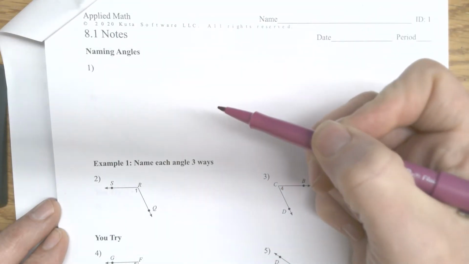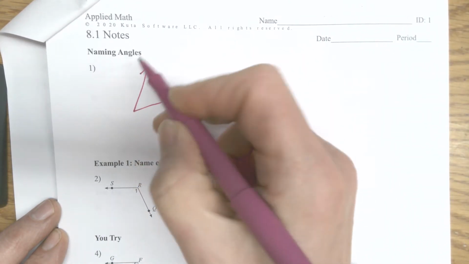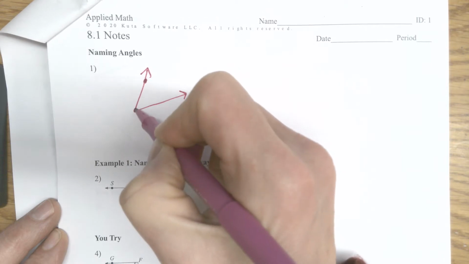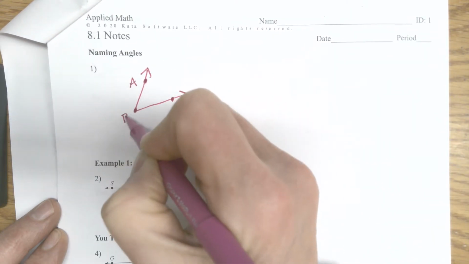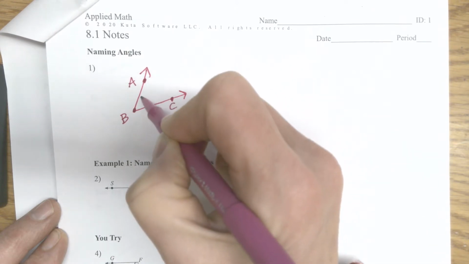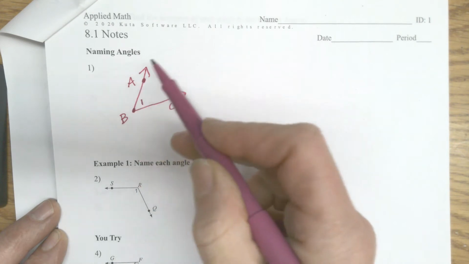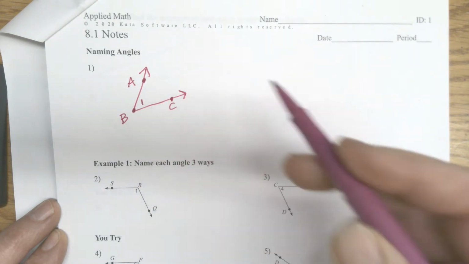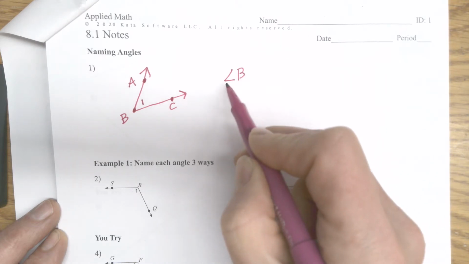But when you name angles, let's say I have an angle, usually it'll have some points on it and maybe even a number inside. So there are actually several different ways that I can name this angle. I could call this angle B, and this angle symbol is important.